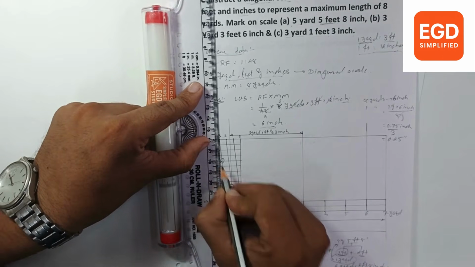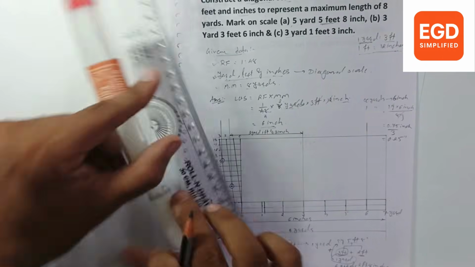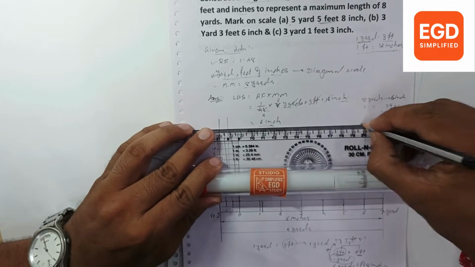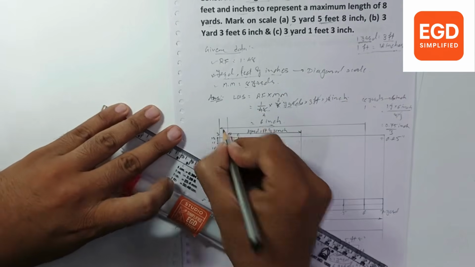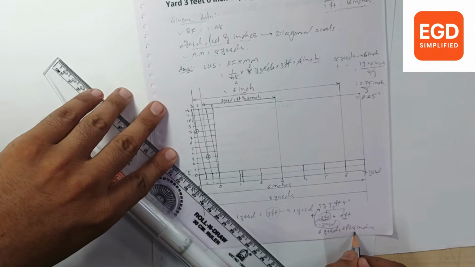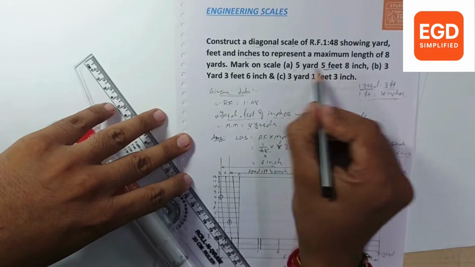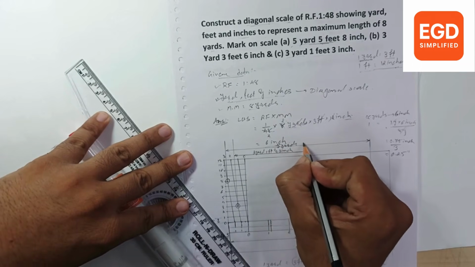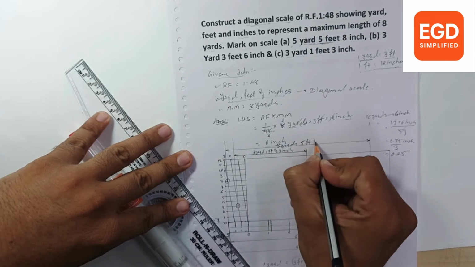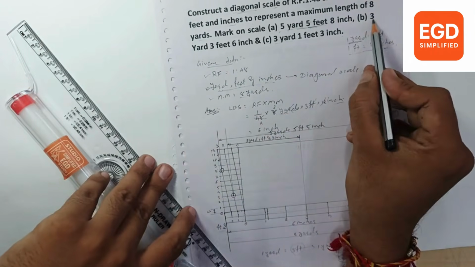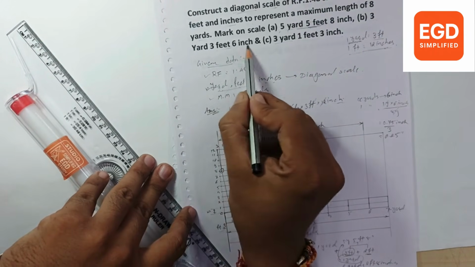Draw a straight vertical line. Give dimension, give measurement. What does it represent? We will write this: 5 yards, 5 feet and 8 inch. Okay. Next we need to indicate 3 yard, 3 feet, 6 inch.